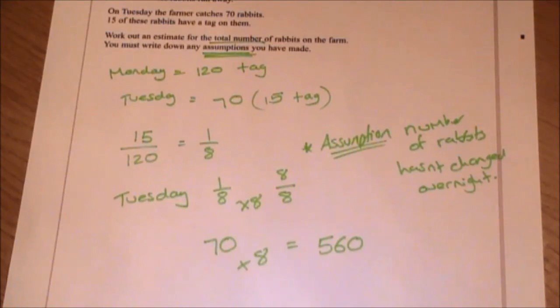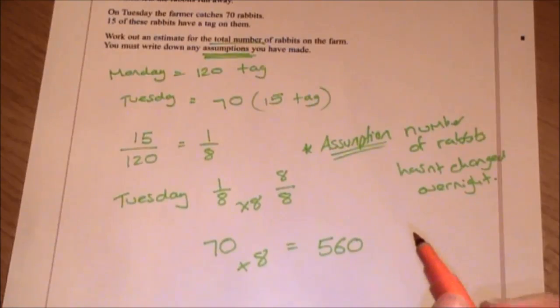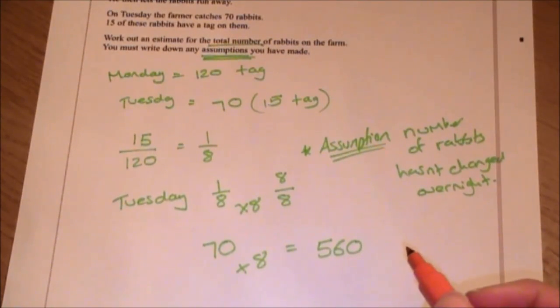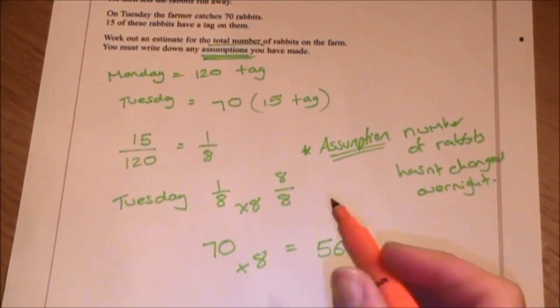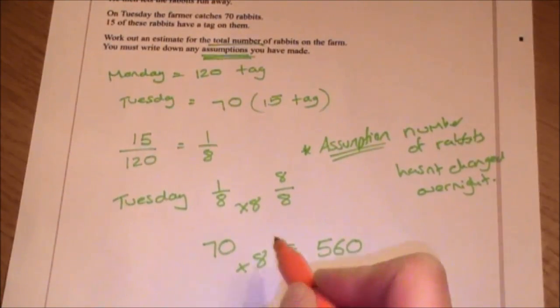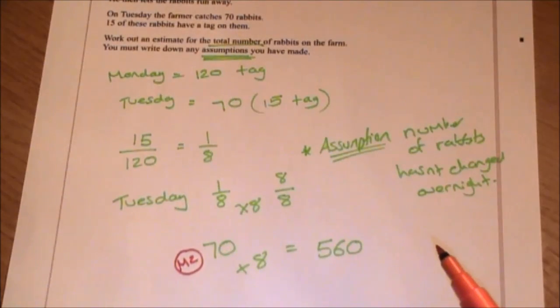With regards to mark allocation for this question, because of the lots of different ways of working it out and the different complexities, it's quite difficult to give an accurate rundown of the marks. However, if you have evidence on your page of 70 times by 8, you can get 2 marks.